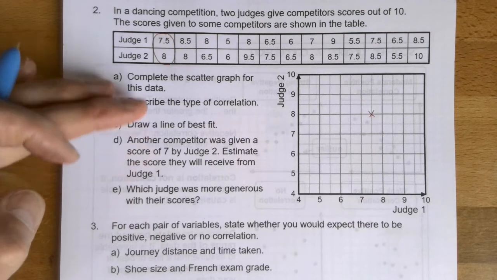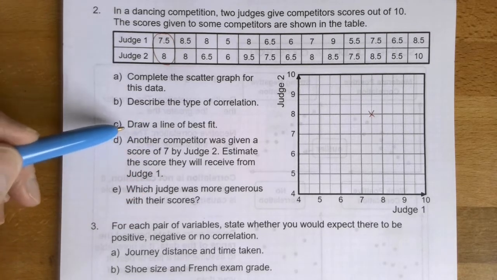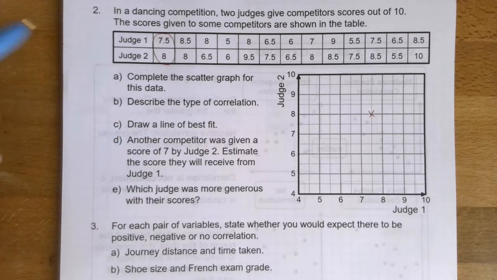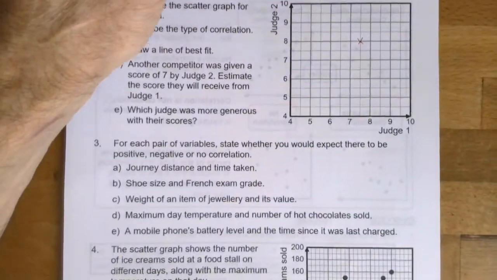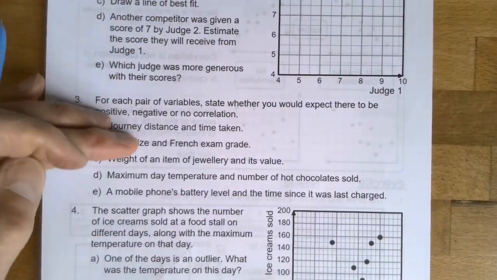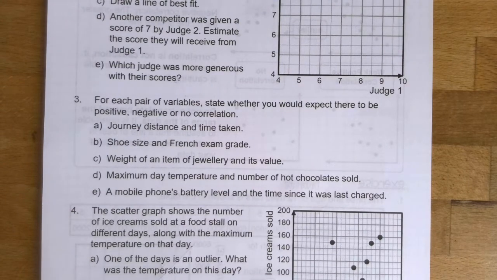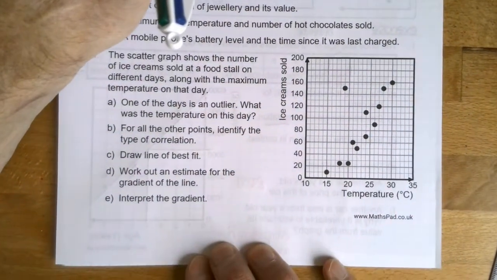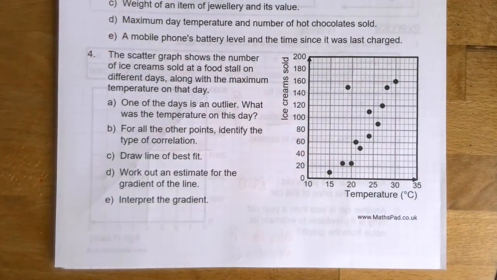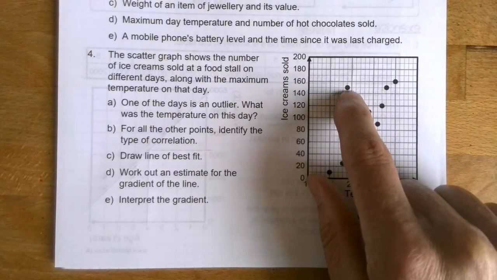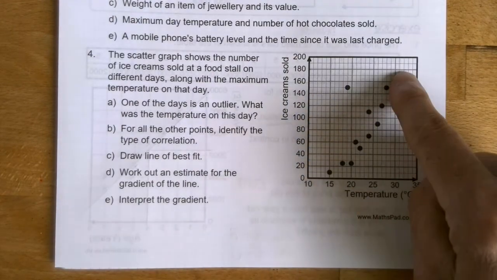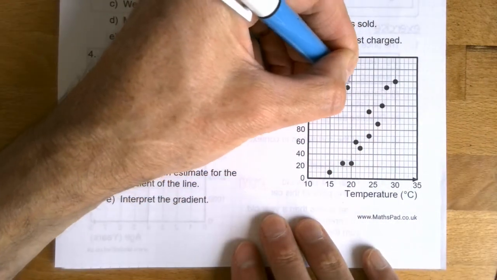And you've got some questions here to talk about, including the drawing of a line of best fit. For question 3, you haven't got to draw any graphs at all, but you've just got to predict, would you see a link, would you see a correlation between those things? So your answer will be positive correlation, negative correlation, or no correlation. And question 4 is really tricky. Question 4 highlights one of the other things that's mentioned on that first page. This point here doesn't fit the trend, so we call that point an outlier.